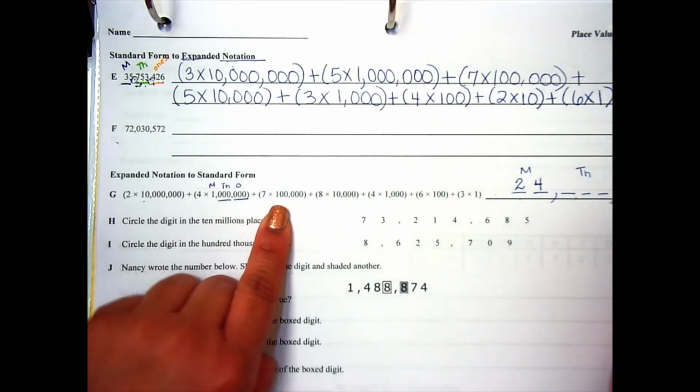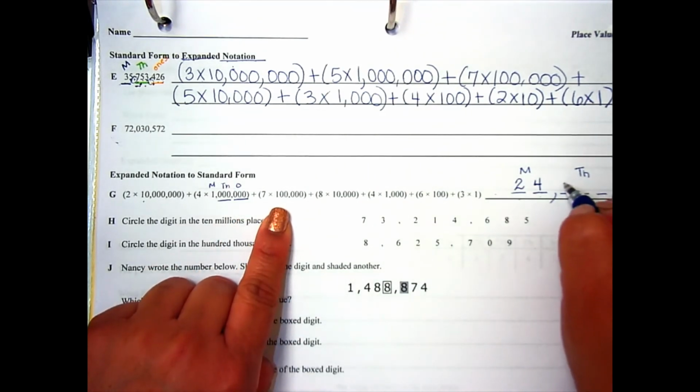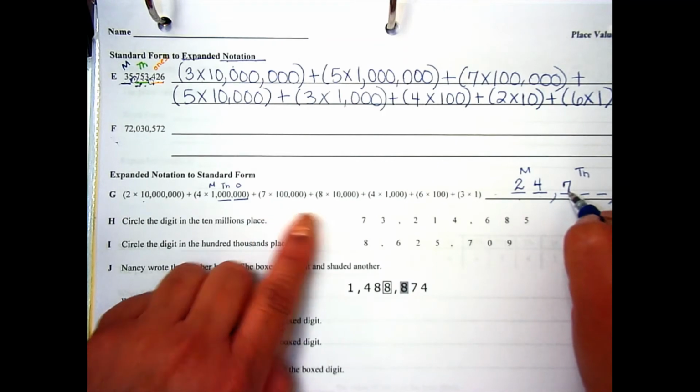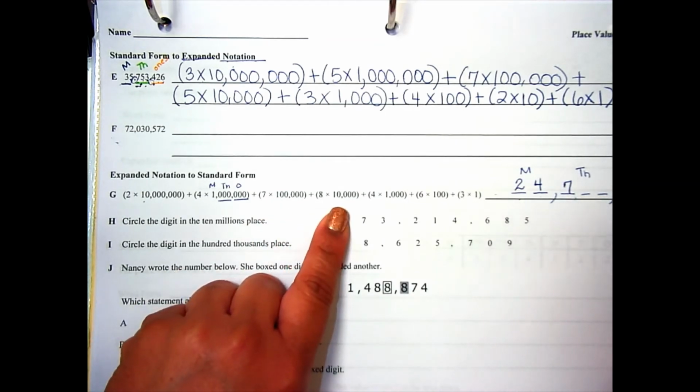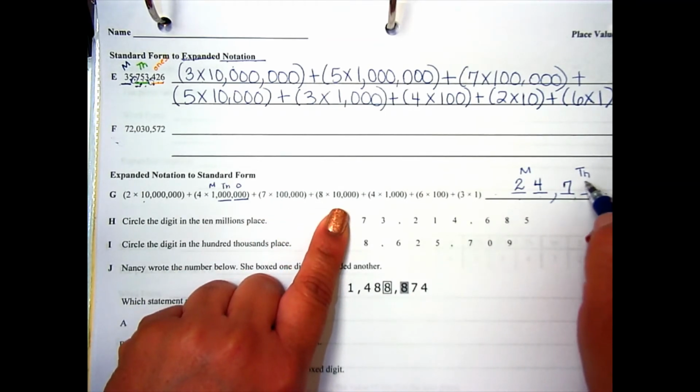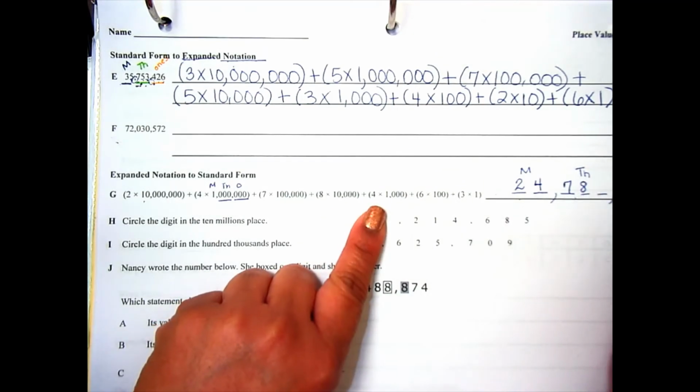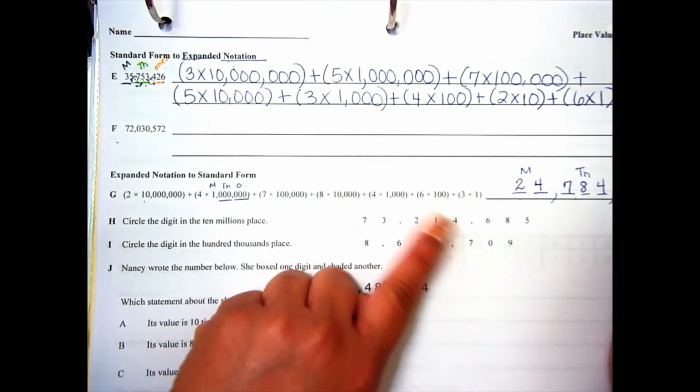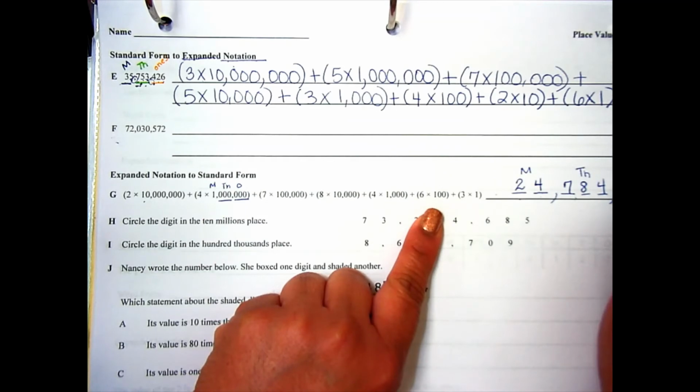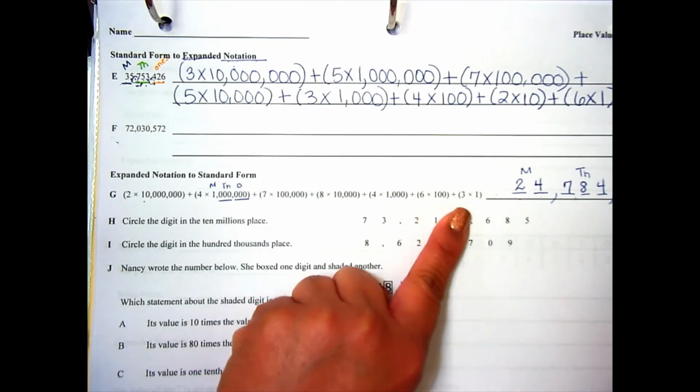7 in the 100,000. So here's 100,000. So you put a 7 right there. 8 times 10,000. So it means it's in the 10,000s place. So here's the 8. 4 is in the 1,000s place. 6 is in the hundreds place. 3 is in the ones place.